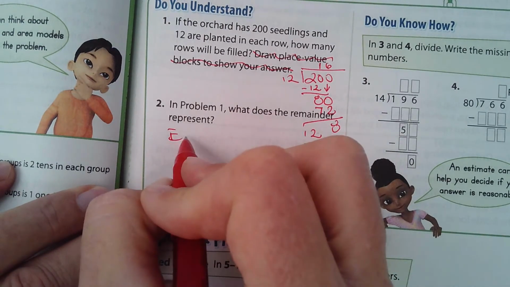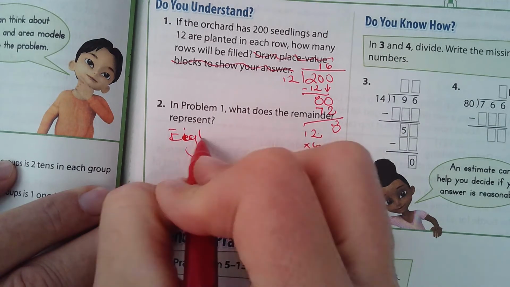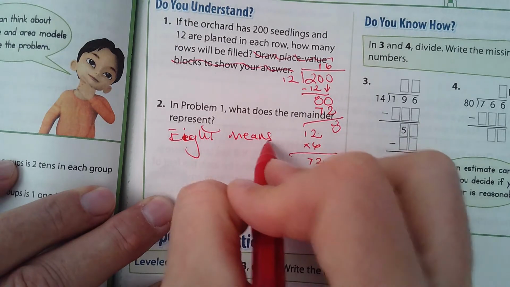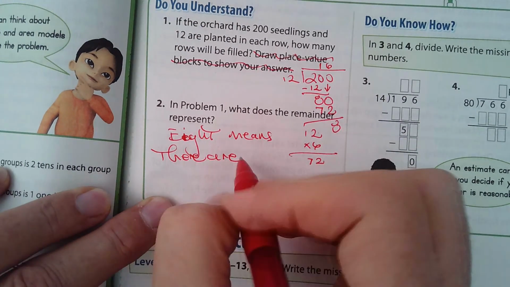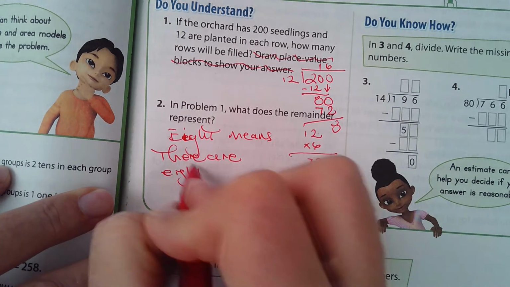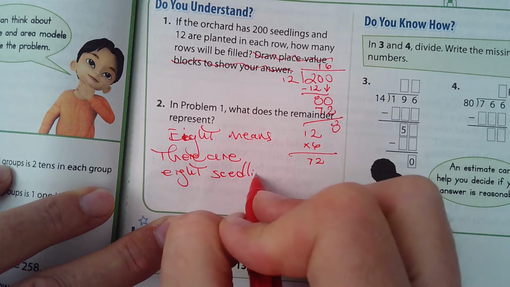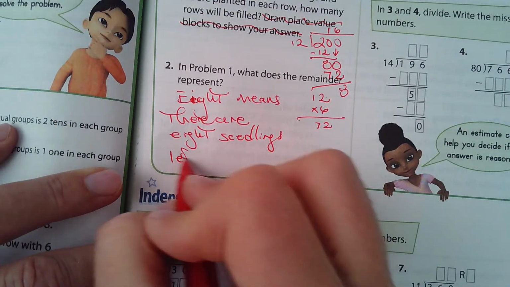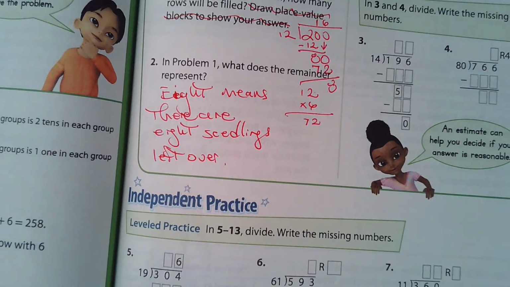The remainder 8 means there are 8 seedlings left over. Okay. All right.